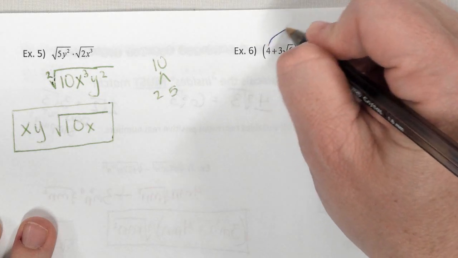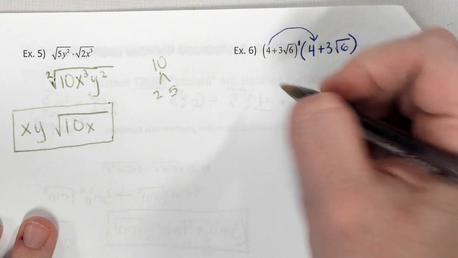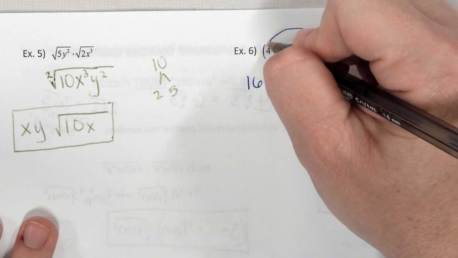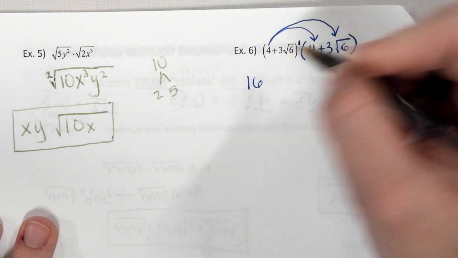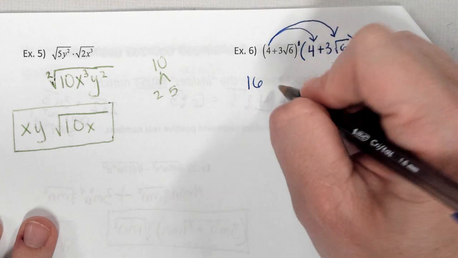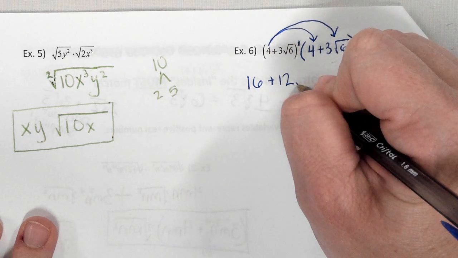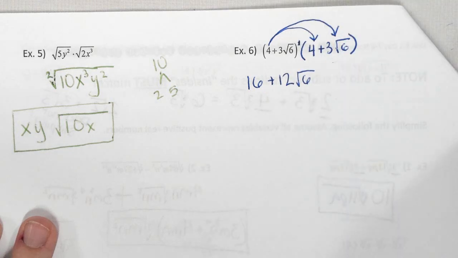So what is 4 times 4? Now, 4 times 3 root 6. Well, 4 is on the outside, so what's 4 times 3? 12. And there was no other root, so this just stays root 6. Are we okay with that?